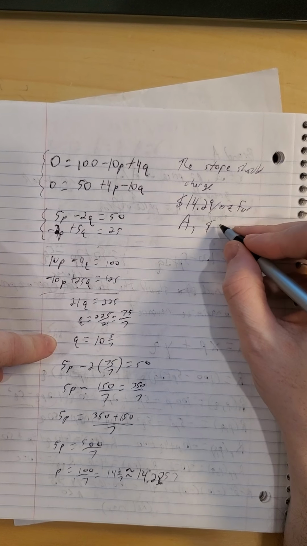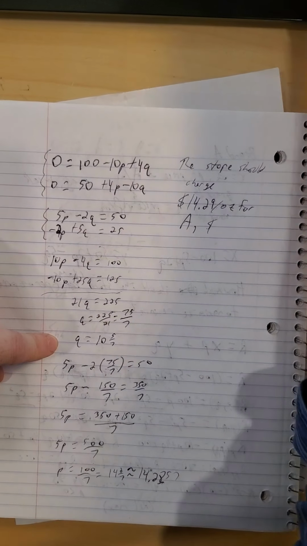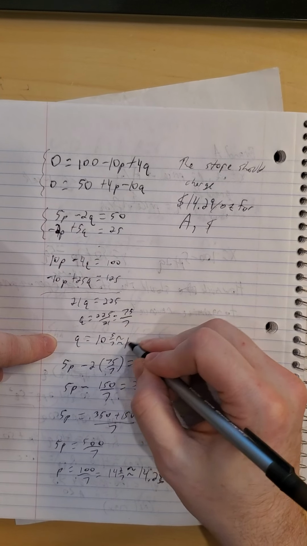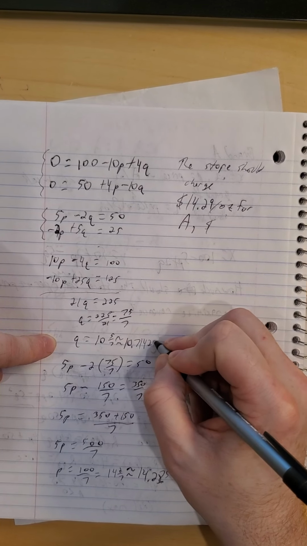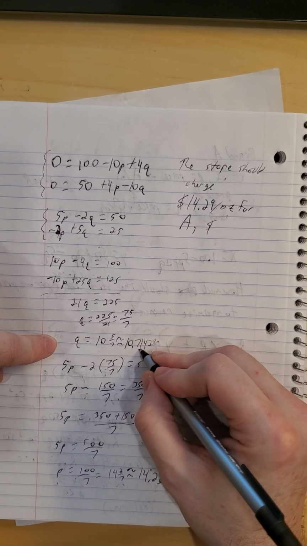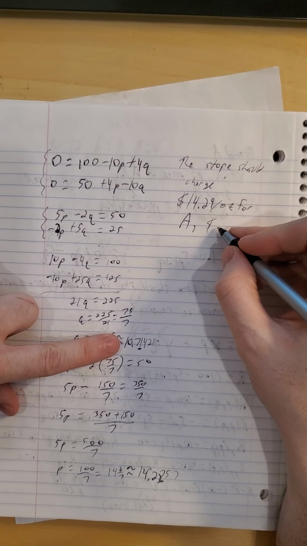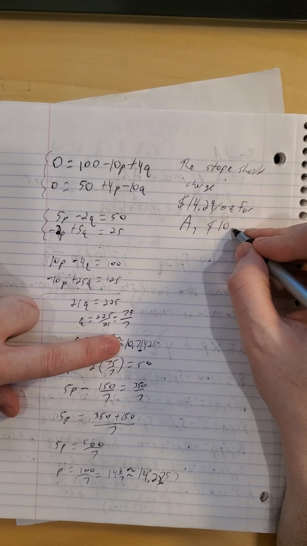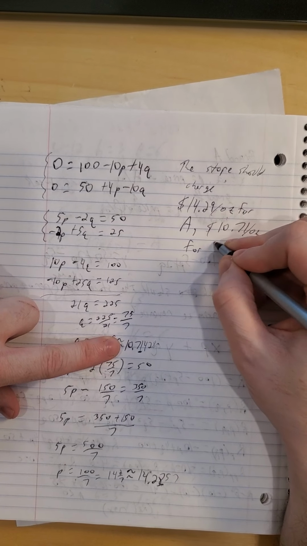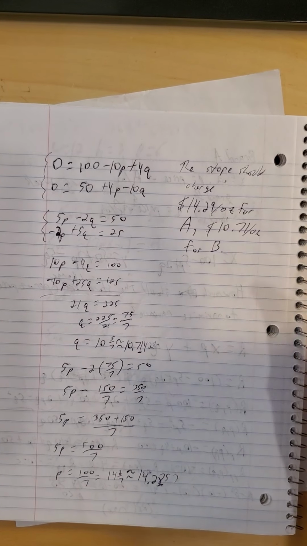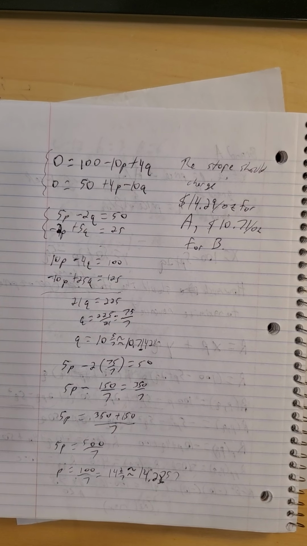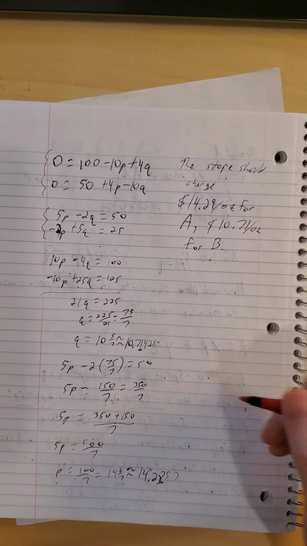So then, let's see, 75 sevenths. We get approximately 10.7142, and it keeps going on and on. Again, we'll go to the nearest penny. So $10.71 per ounce for brand B. So that's our optimum price that'll maximize the store's revenue for selling brands A and B.